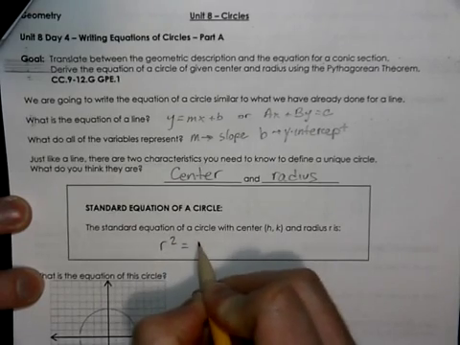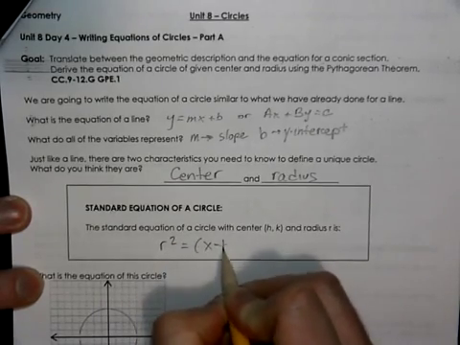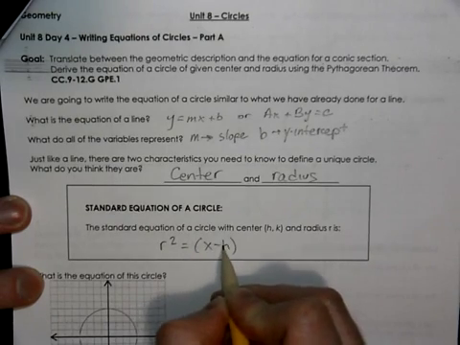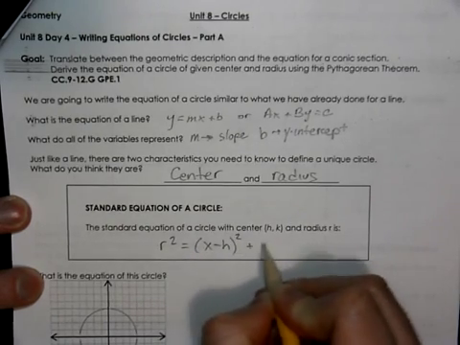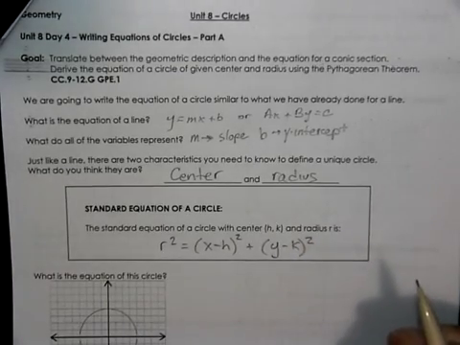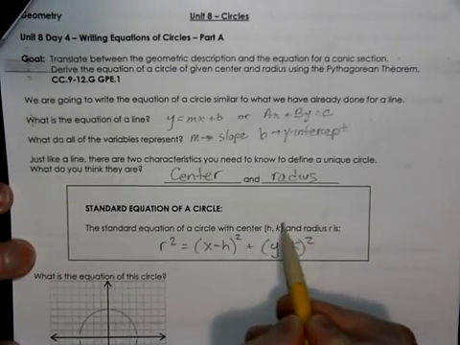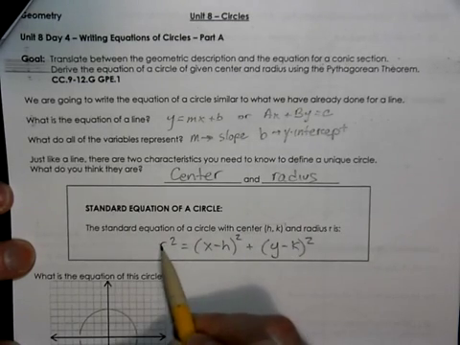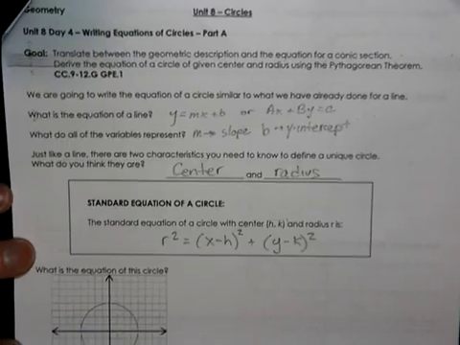The equation is r squared equals x minus h squared plus y minus k squared, where the h and the k are the center of the circle and the r is the radius.